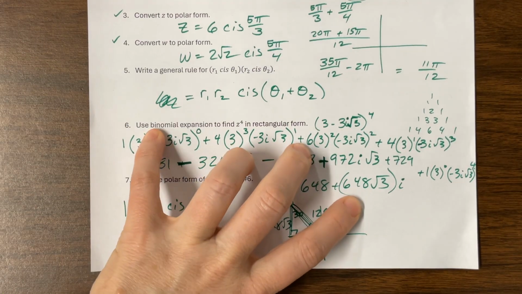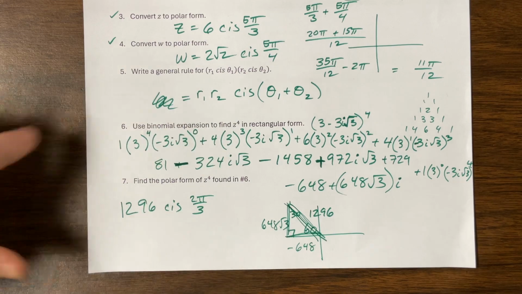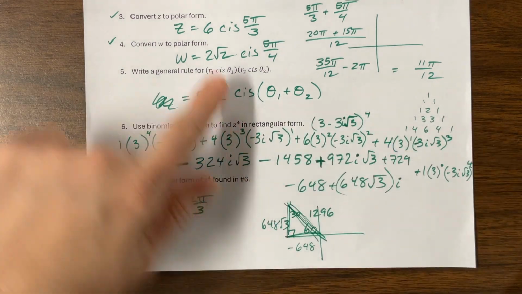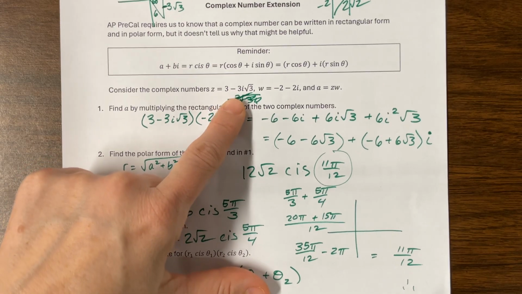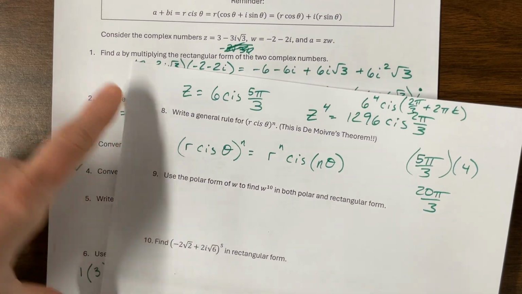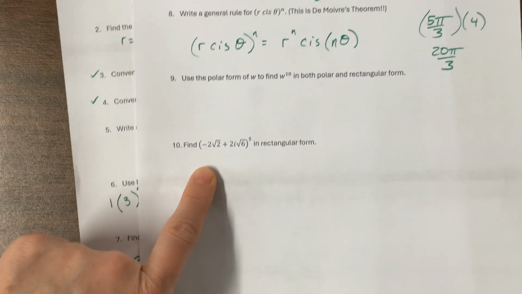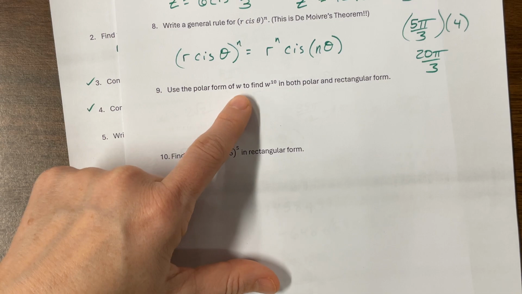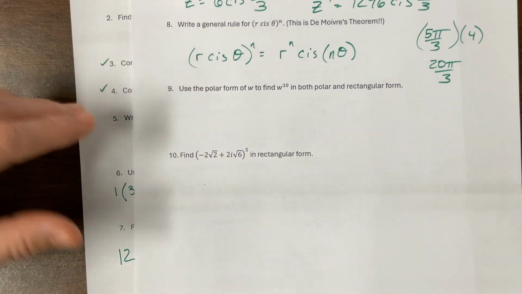And I did it even though it was brutal for you and for me, so that you can see that if I can take this rectangular number and convert it to a polar number, then this formula is a lot easier to work with, which is what I'm going to show you in this problem right here in just a second. But it says use the polar form. Oh, well, I'll do it. I'm doing the same thing twice.